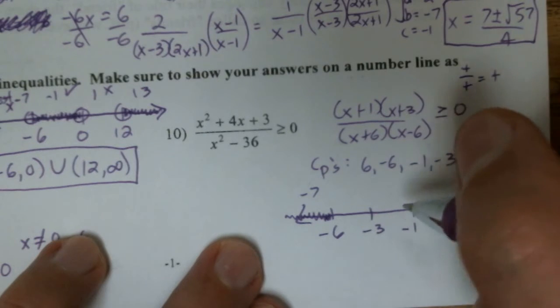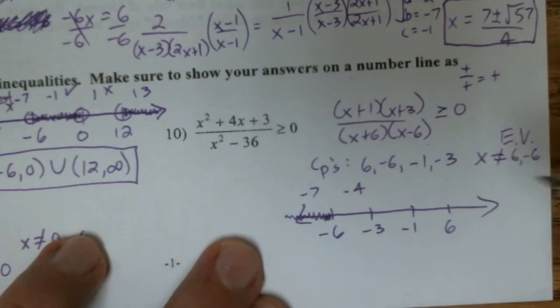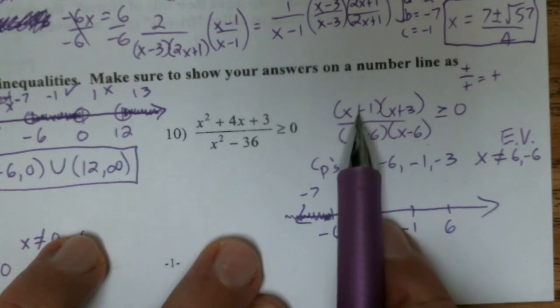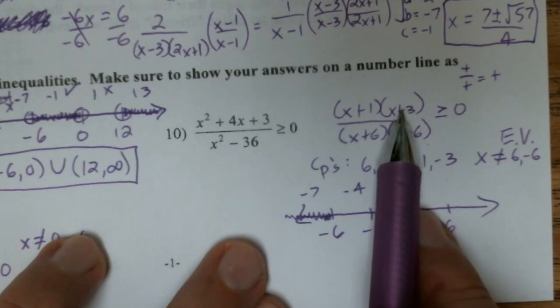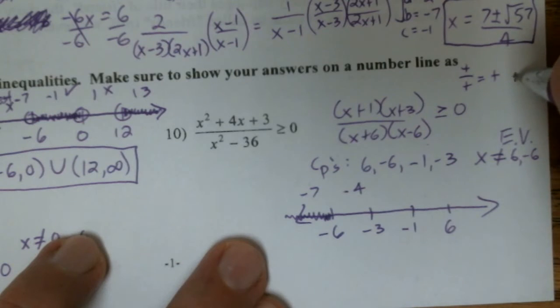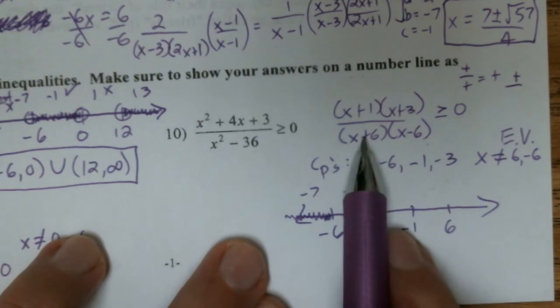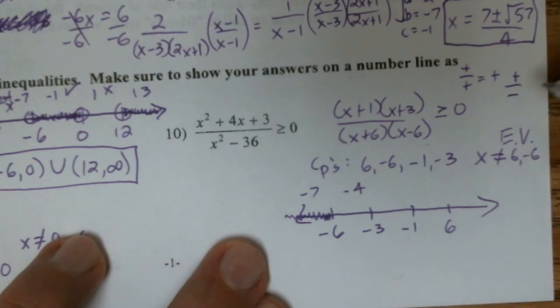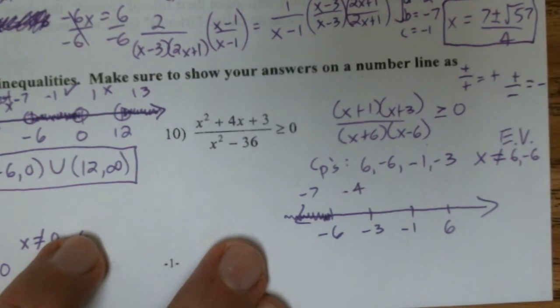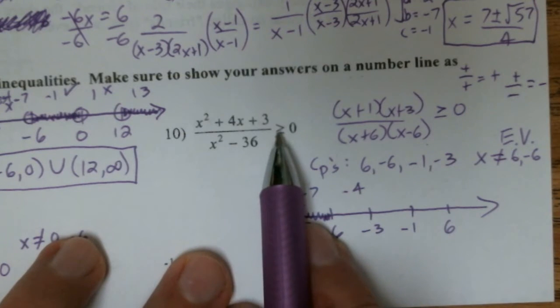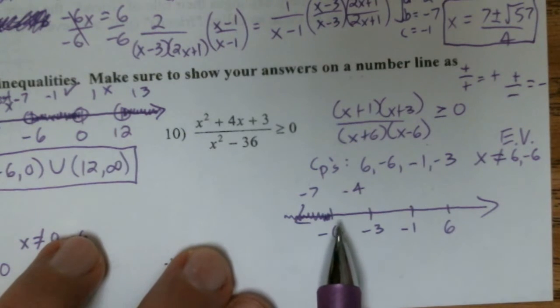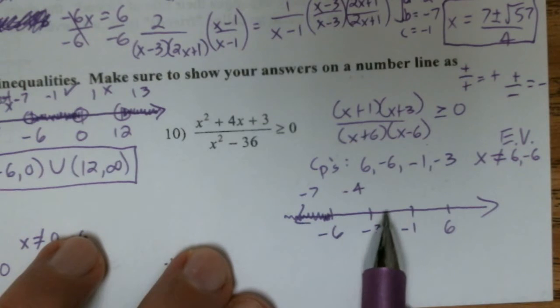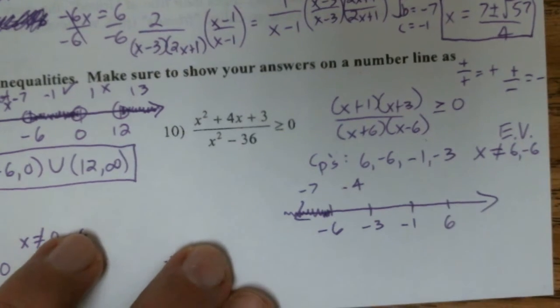Between -6 and -3, let's go with -4. If I stick in -4, that's a negative times a negative, which is a positive on top. If I stick in -4 down here, that's a positive times a negative, which is a negative. A positive over a negative is negative overall, so that does not satisfy it. Again, don't fall into the trap of thinking it's going to be yes, no, yes, no. It doesn't necessarily work like that. Most of the time it does, but not necessarily.